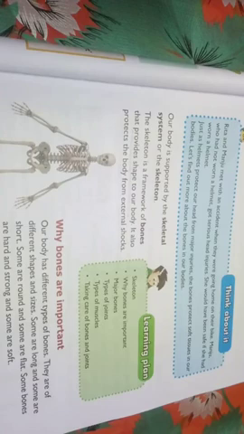It also protects the body from external shocks. Who protects our body from the external shocks? That is our skeleton. Our skeleton protects the soft organs from the external shocks. Here I have mentioned a word, that is soft organ. Many of you may know about soft organs.